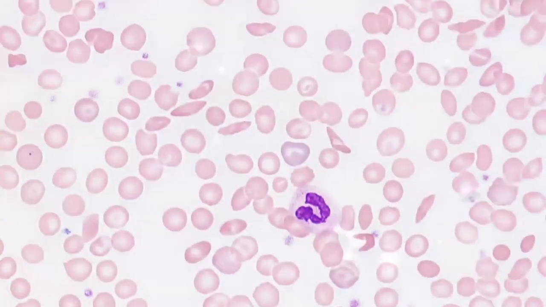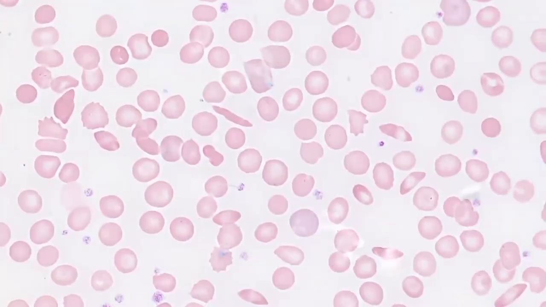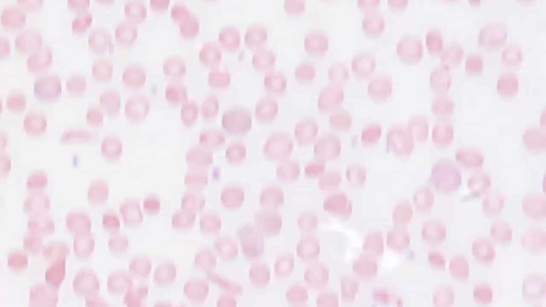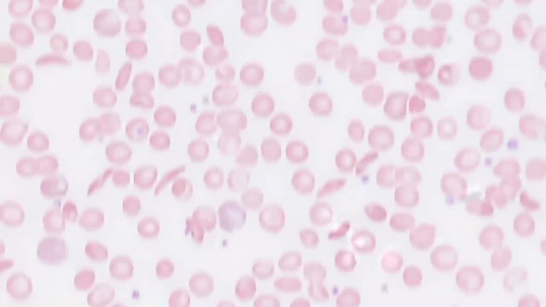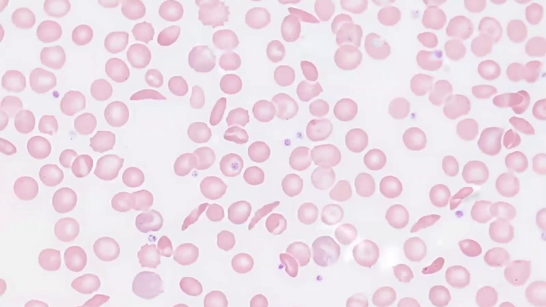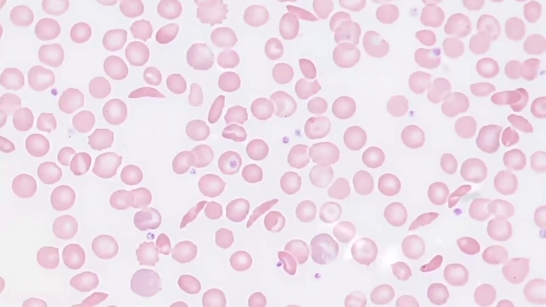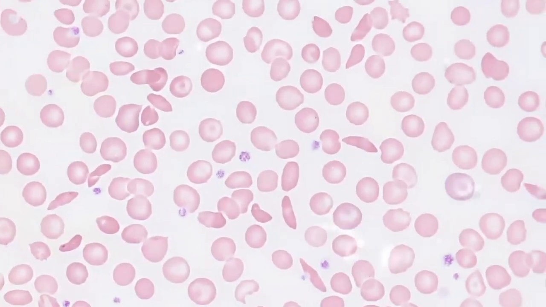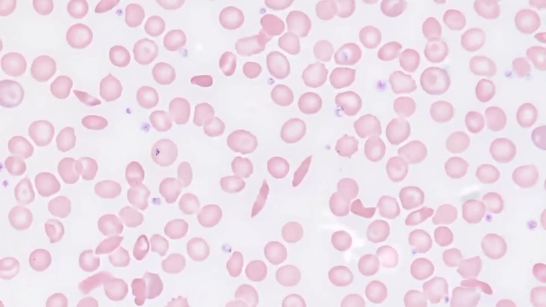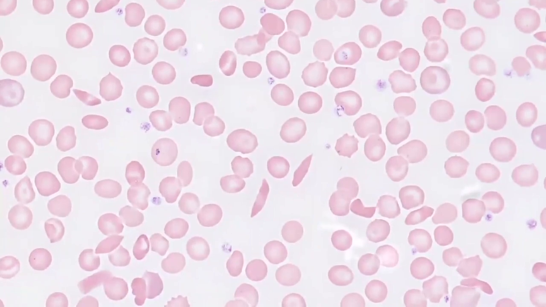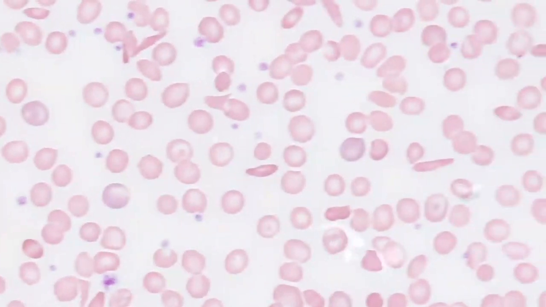anisopoikilocytosis. As we scan around, I want you to see all of the different sickle cell morphologies. As you could imagine, there are occasions where you could misinterpret these cells as elliptocytes. However, take this example as a prototype for what sickle cell or sickling disease looks like on peripheral smears.